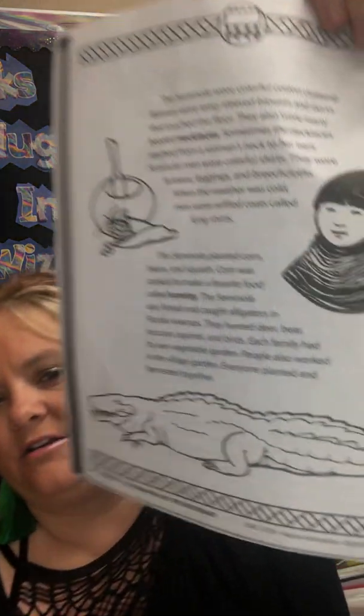So these tribes did not migrate and follow an animal herd. They stayed in one place and they grew crops. The three sisters: corn, beans, and squash. Okay, there's a picture of an alligator on there. There's some hominy up here.